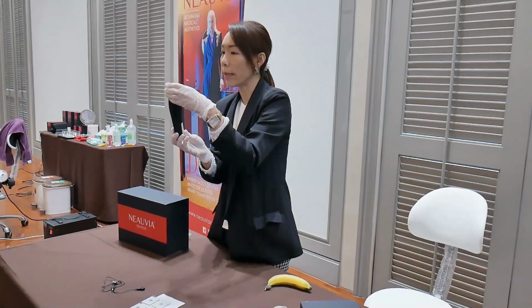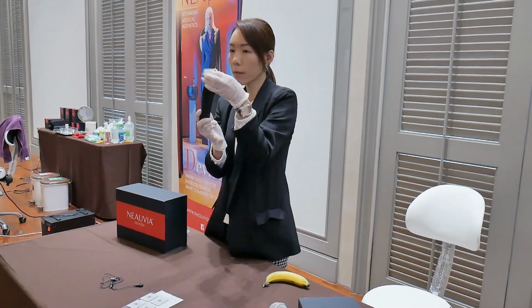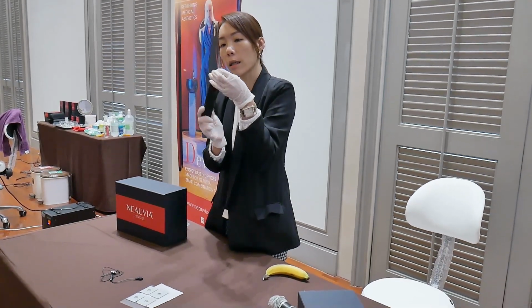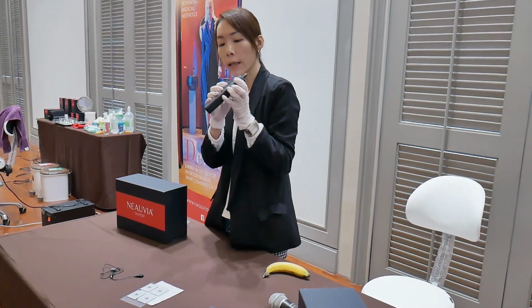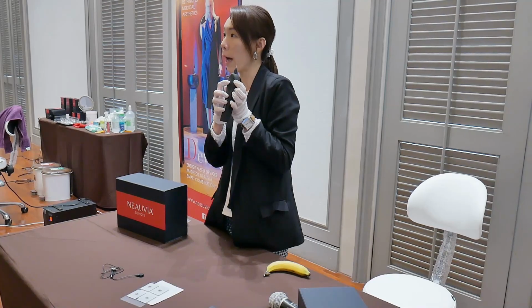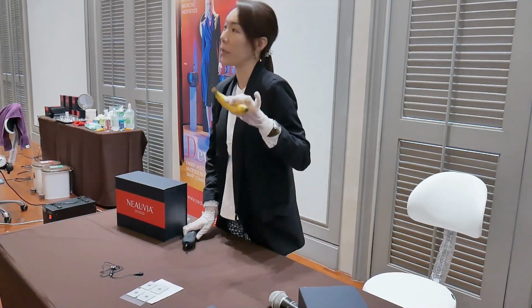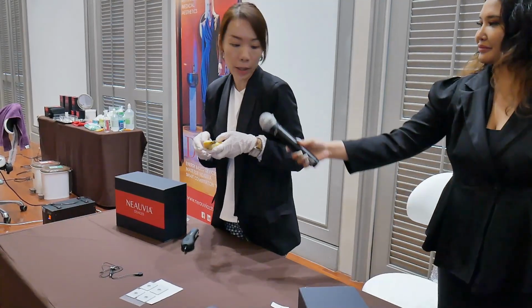I've just tested it and now I'm going to lock it back. Tighten it and make sure that the needle is really locked tight. Okay, and earlier this morning, Alex showed that there is a low mode and a high mode. So today's patient is a banana. And we know that Plasma IQ is indicated for wrinkles.